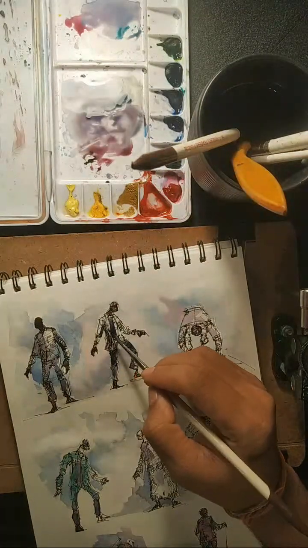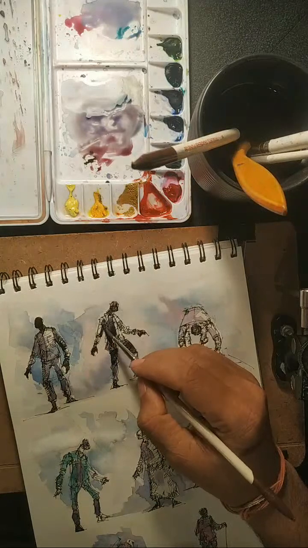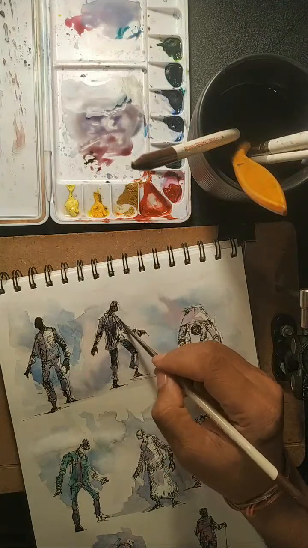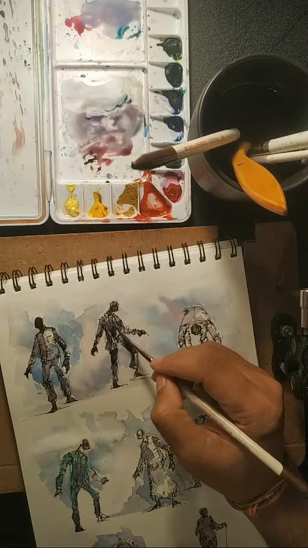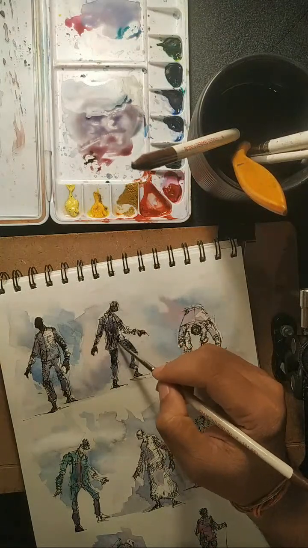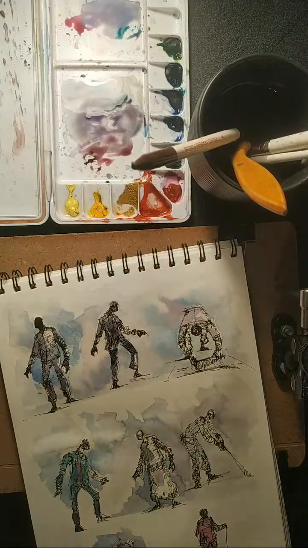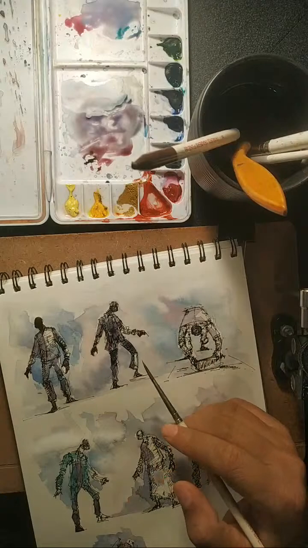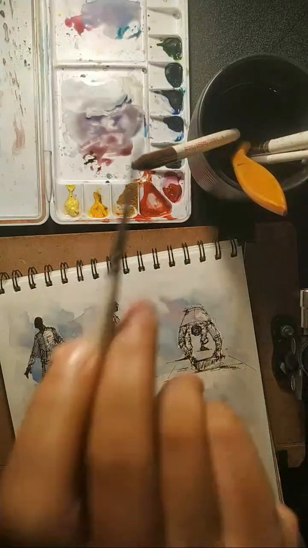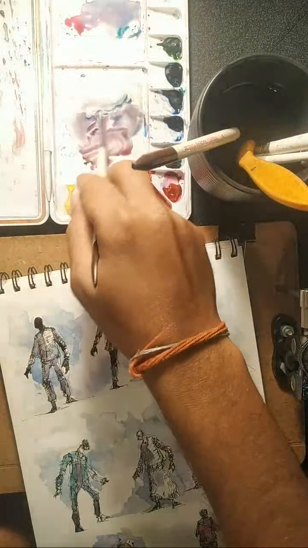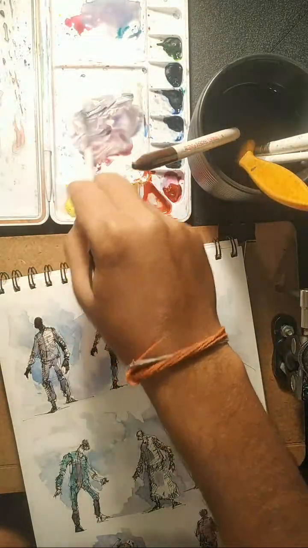It's like very harsh light, sunlight coming on top of it. In one more level we will do the detailing, where we are just going to add the outlines.